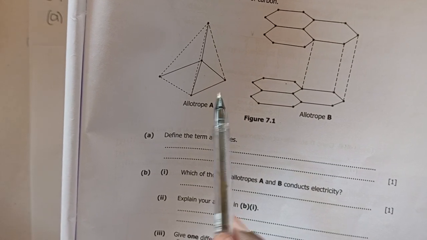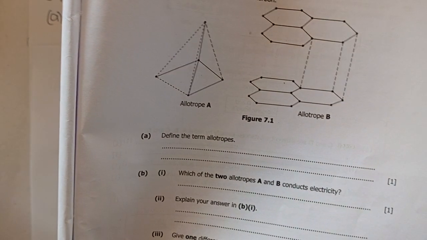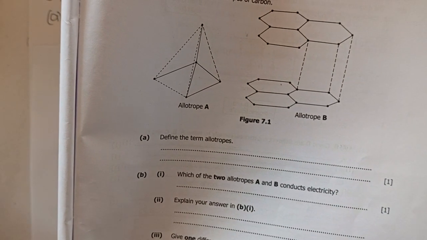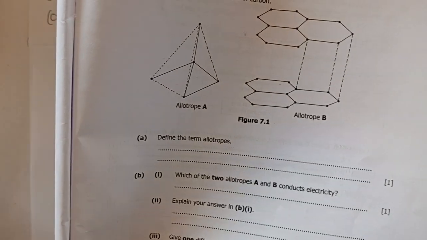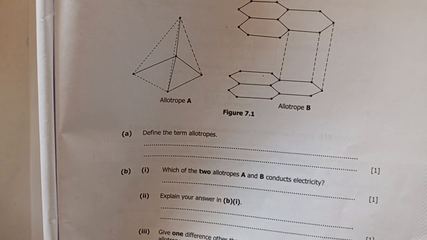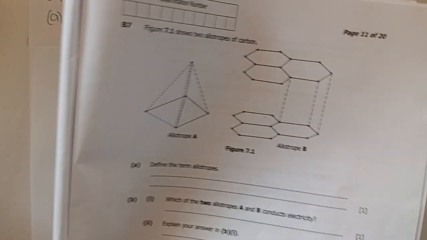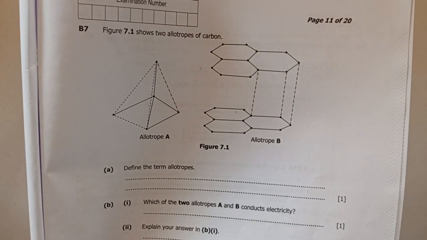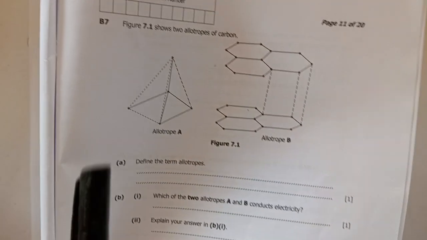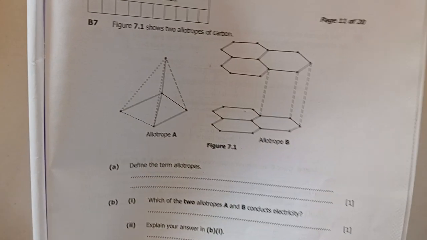Okay, and there are quite a number of them. But what we look at in the syllabus, 5124 syllabus, we only look at two. You know, sulfur has also a number of them. The ones that are within the catchment of my memory is rhombic sulfur, monoclinic sulfur, and so on and so forth. So all those are different forms of that element, but they exist in the same physical state.